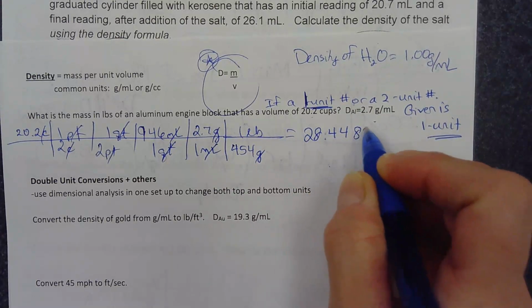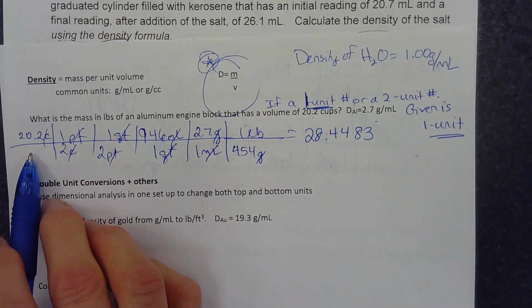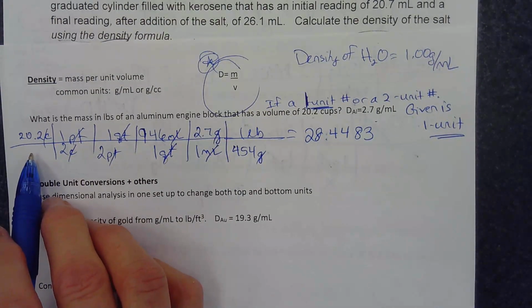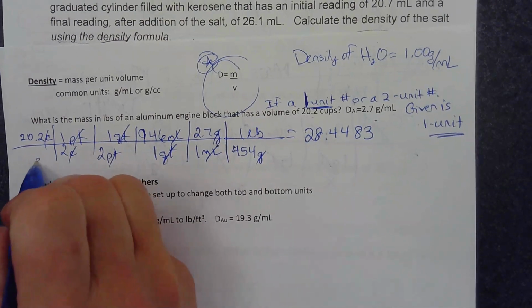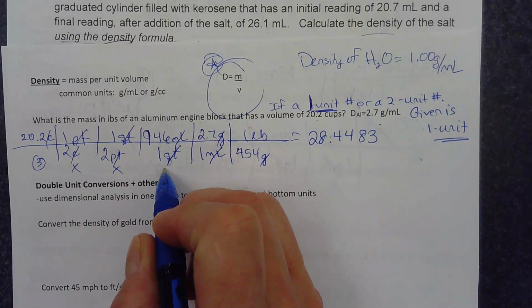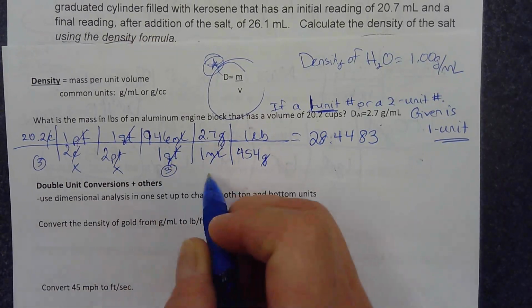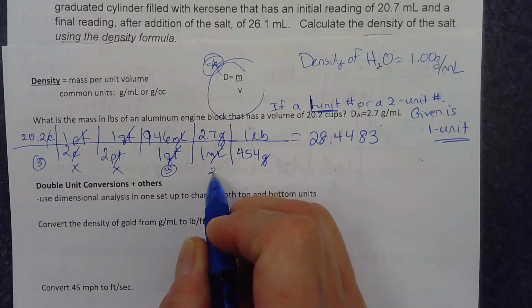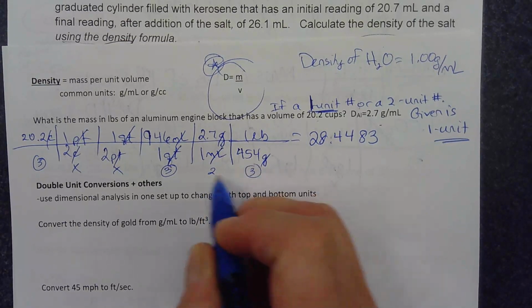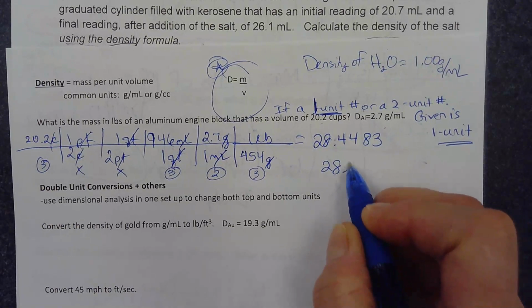Good. All right, go back to original numbers. How many significant digits are here? 3. How many here? Don't count. How many are here? 3. Good. How many are here? 2. Here? 3. What's my final answer going to be? 28 what? 28 pounds.